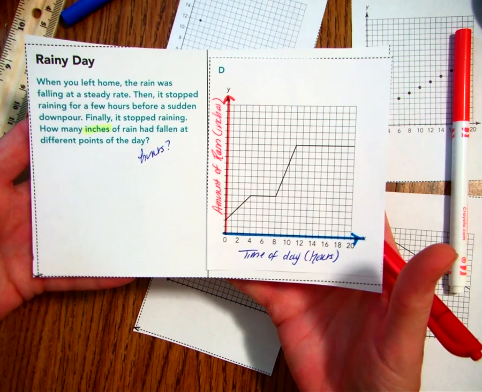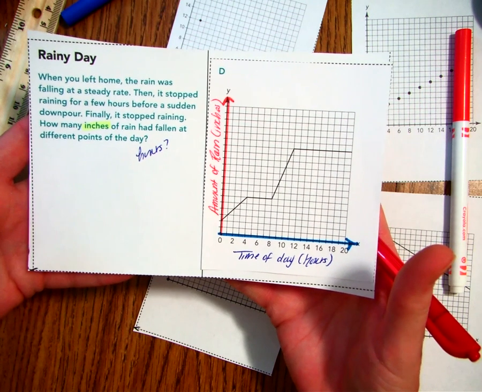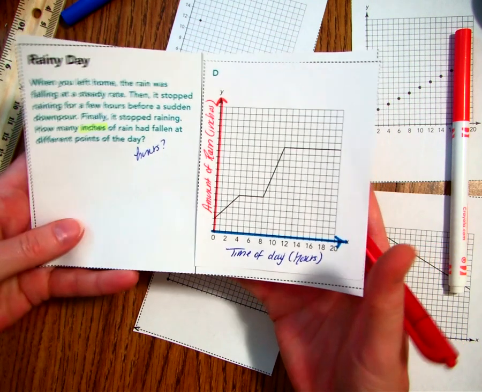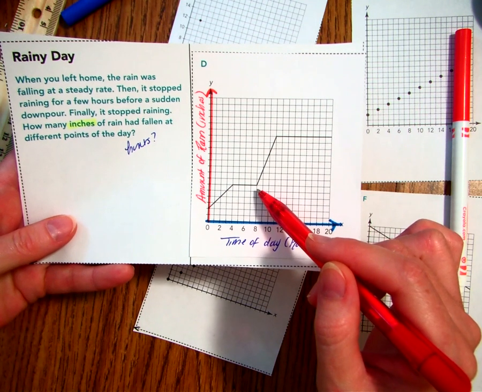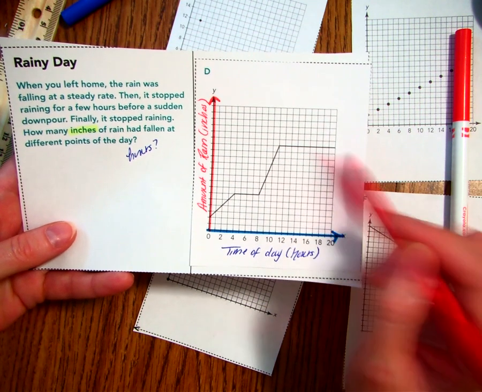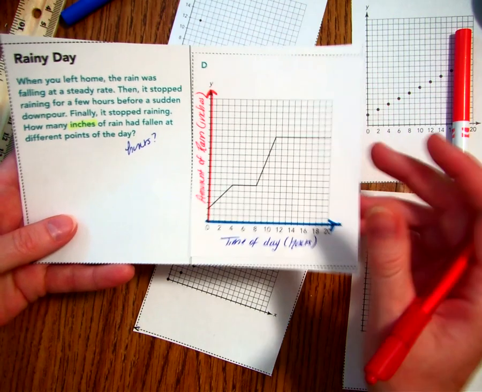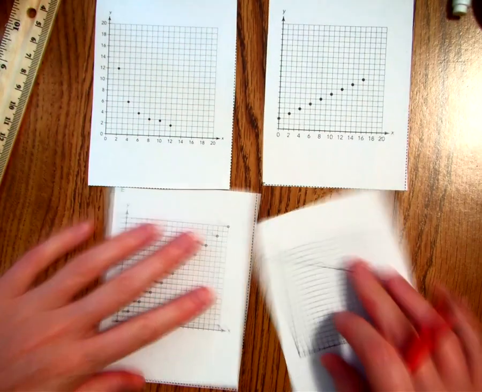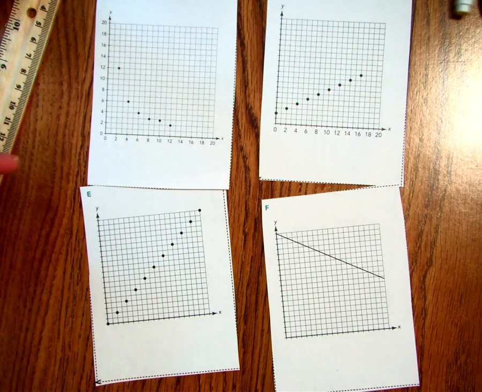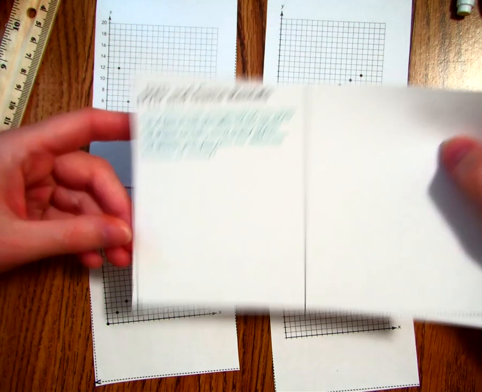All right, we've got amount of rain being measured at certain times of the day. It makes sense. It rained a bunch of inches, stopped for a while in the afternoon, rained a bunch more, stopped for the rest of the evening. Excellent. It's easier as we get fewer graphs to choose from. Okay, I'm just going to pick another one.